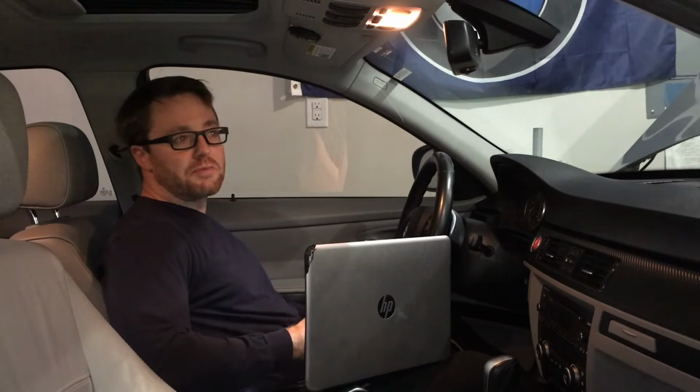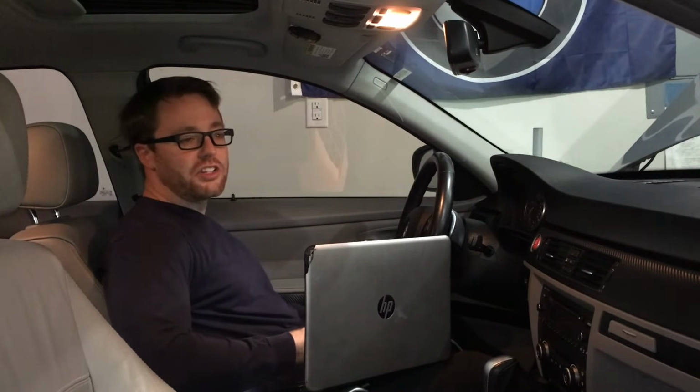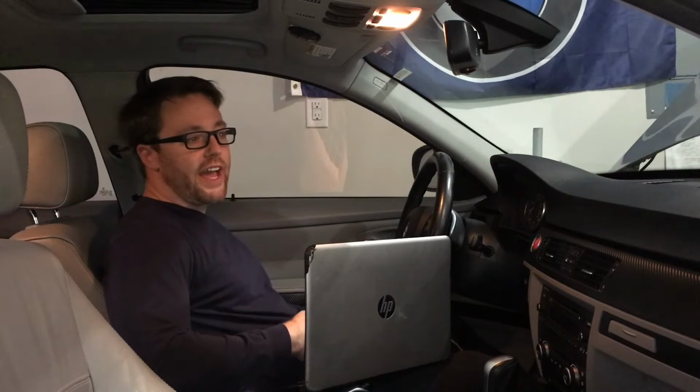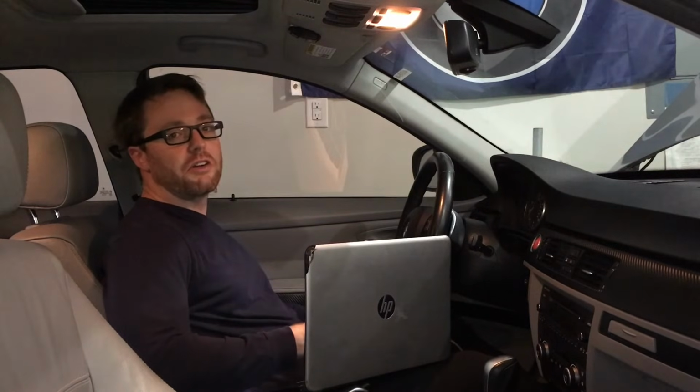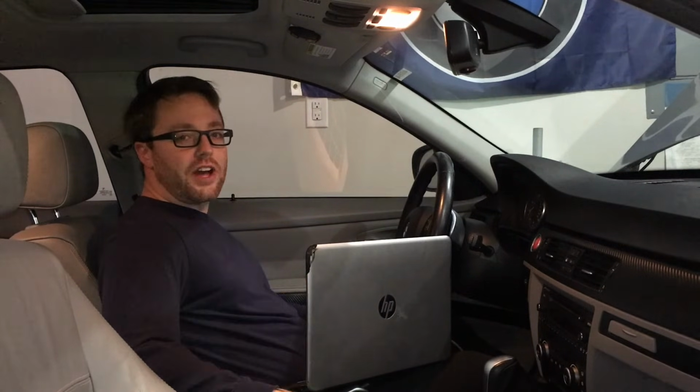But because they use this part across many different vehicles with many different options, you have to code it to your car, to your VIN number, and then tell it to implement its jobs. Basically, you have to code it. So I'm going to go ahead and show you how to do that in this video.